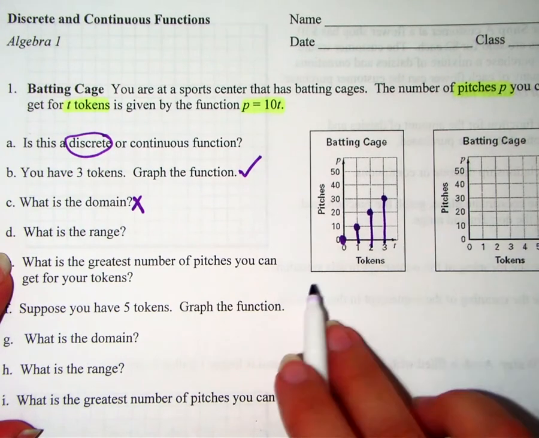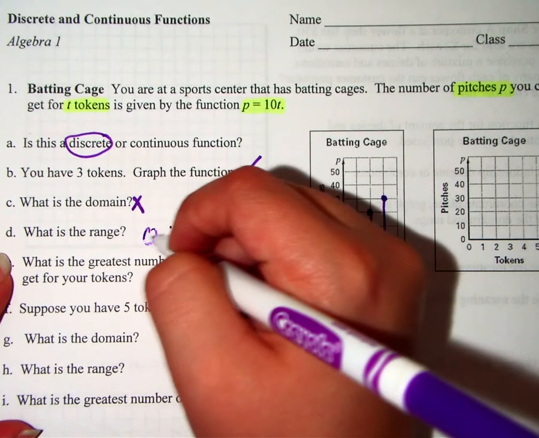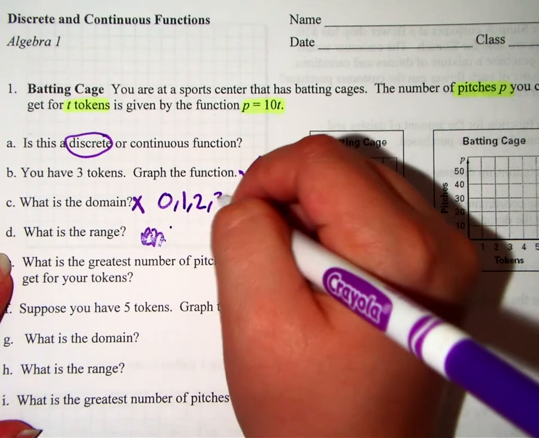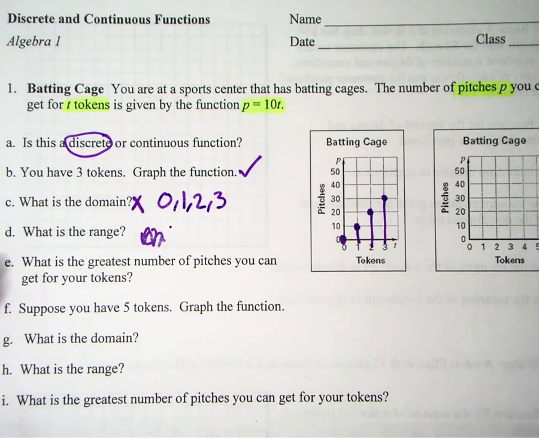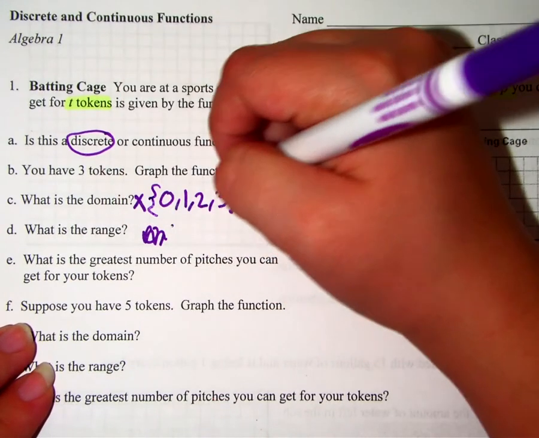You're literally going to write out 0, 1, 2, and 3. Now you need some kind of indicator of where I'm starting my list and where I'm ending. We use the curly brackets, which we call mustaches in this class. So go ahead and draw those in.